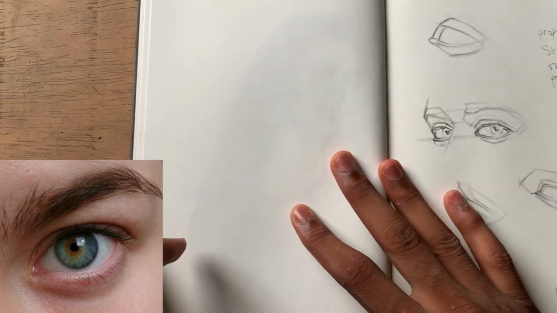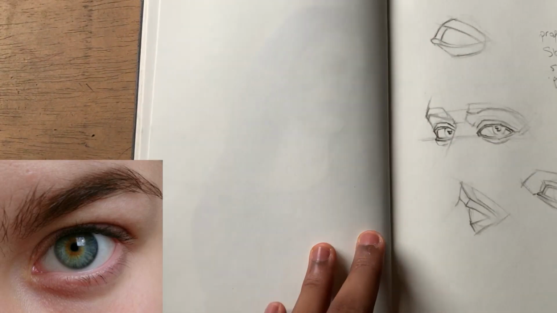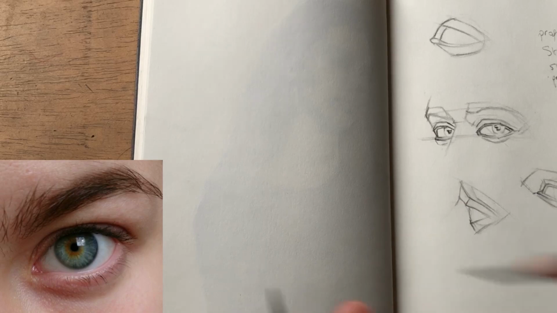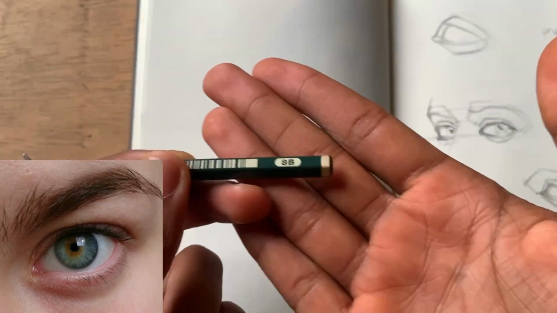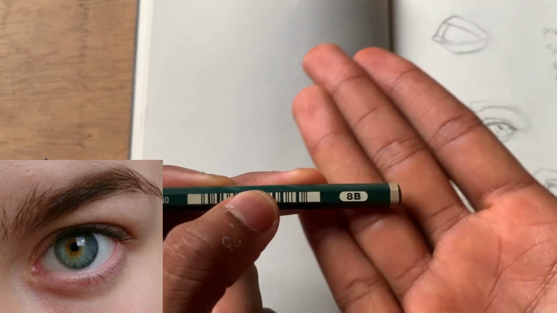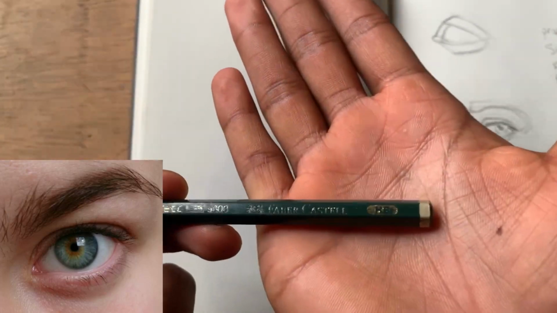Okay, here is the reference photo I'm going to try to draw today, and let's get started. So I'll be using this HB pencil and this 8B pencil. I'll use this one when I start drawing the darkest values, and this one is going to be for the laying.